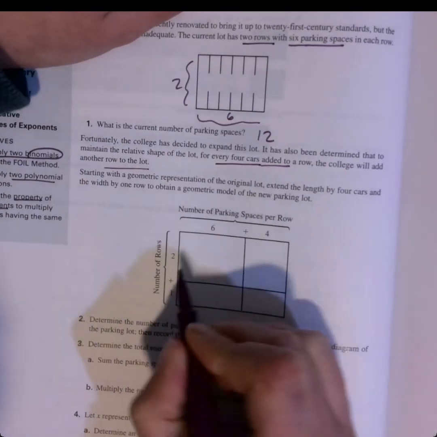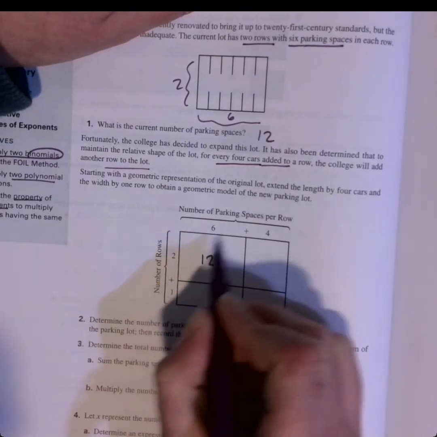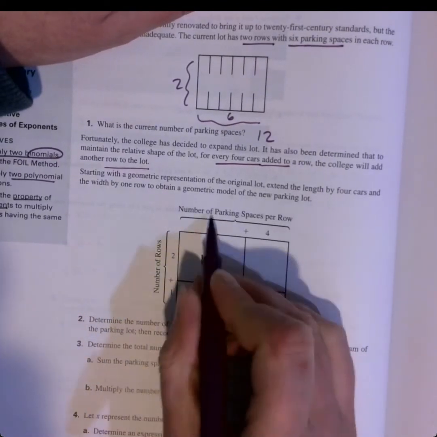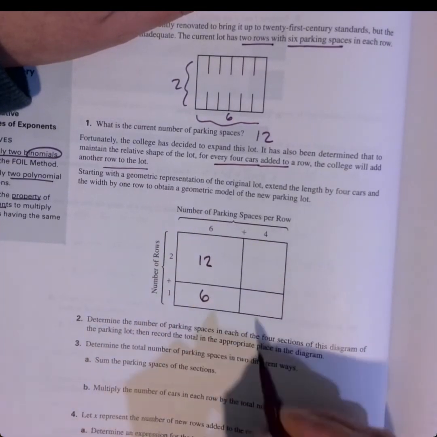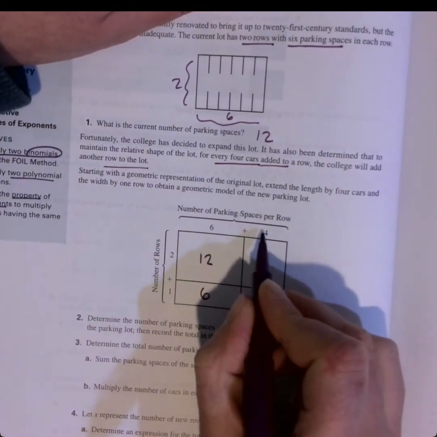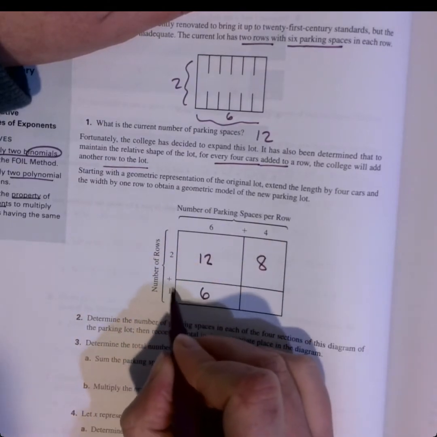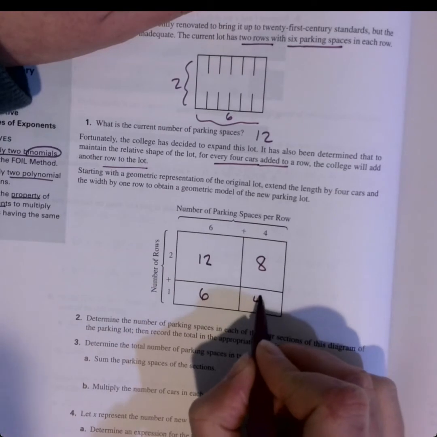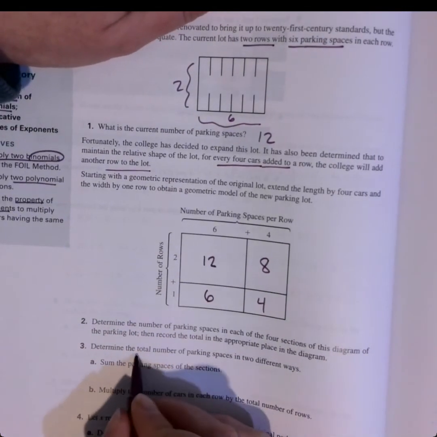In the original parking lot, there were 12 spaces. If I add 1 more row, that 1 more row to the original 6 spaces gave me 6 more spaces. Then I'm going to get 4 more spaces, and I had 2 rows here, so that would be 8 spaces. And then my 1 row with those 4 spaces would be 4 more spaces. So I can determine the total number of spaces 2 ways.